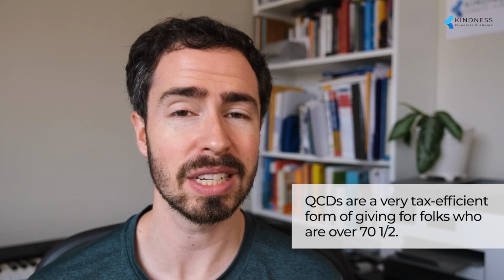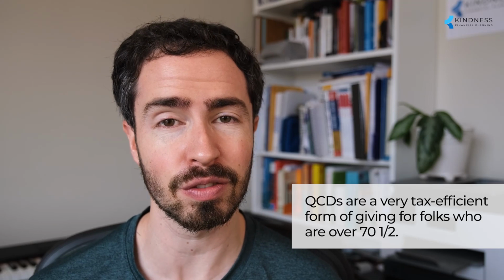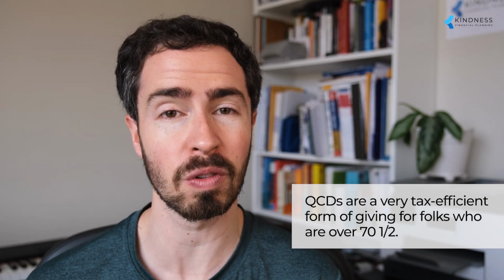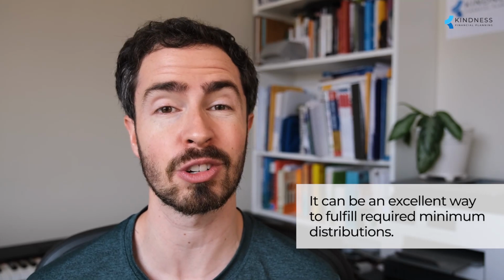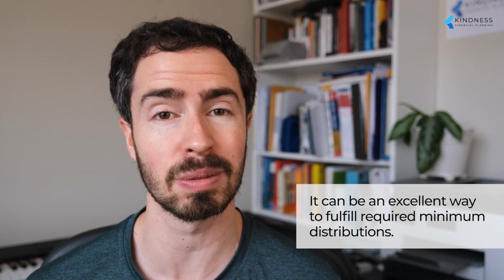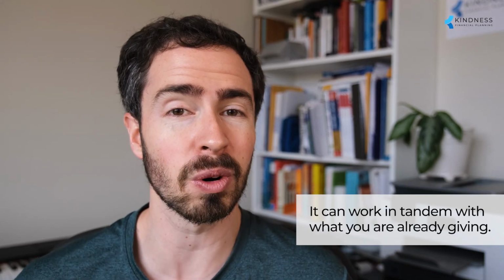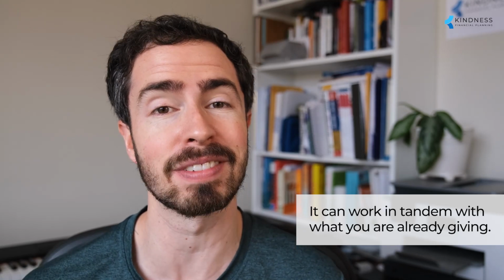In summary, QCDs are a very tax efficient form of giving for folks who are over 70 and a half. It can be an excellent way to fulfill required minimum distributions if you have more than you necessarily need to spend, and it can already work in tandem with what you're already giving. So that's why it's a really effective way. Oftentimes when we switch this, it results in pretty significant tax savings for people, particularly versus a below the line deduction, or if they're not taking the deduction at all because the standard deduction is so large.